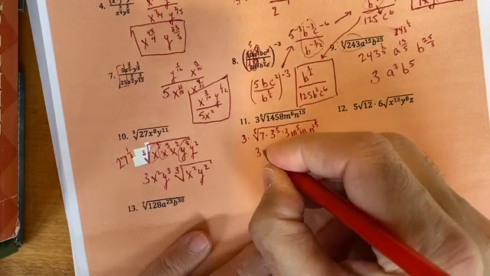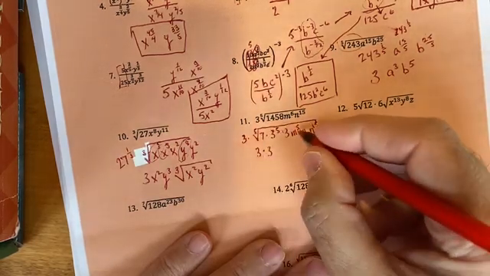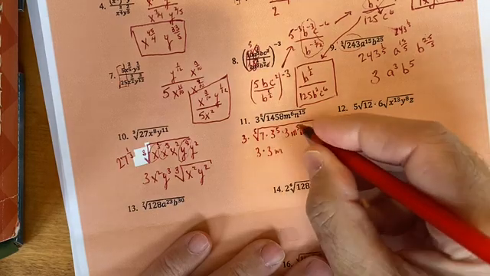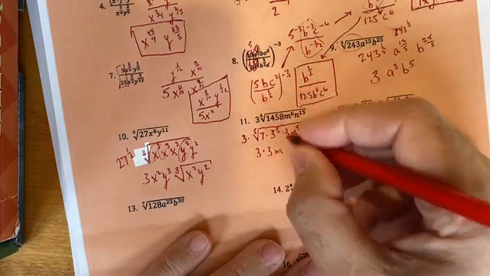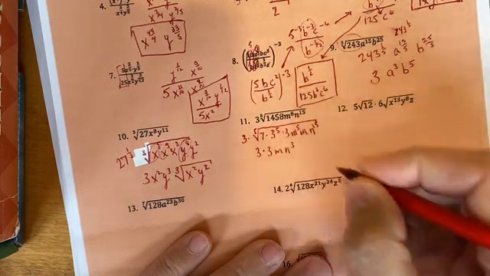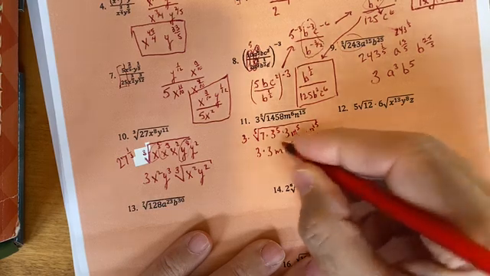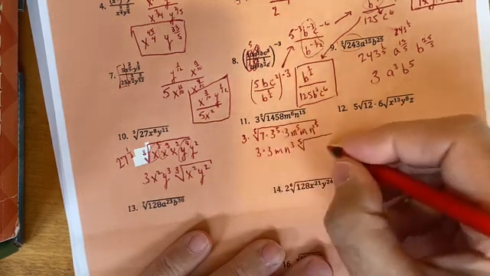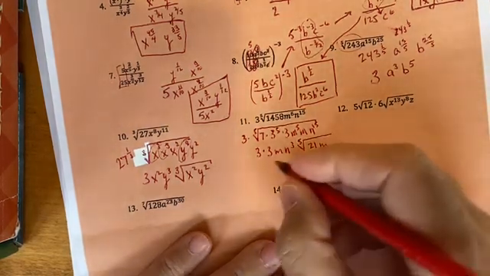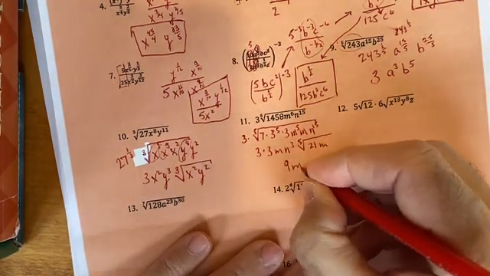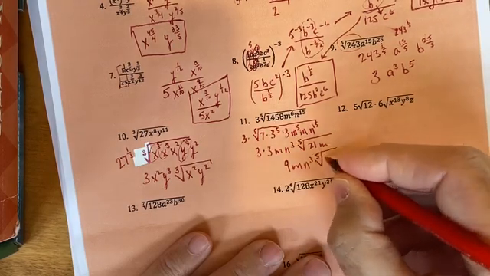There's already a 3 out there. I'm just going to leave it. 1 3 comes out because there's 5 of these. 1 M comes out because there's 5 of these. And there's 15 N's. So 15 divided by 5 is 3. So there's 3 N's out. And in the 5th root is everything that didn't come out. So 3 times 2, that's 6M. That stays in. So it looks like the answer is 9MN cubed times the 5th root of 6M.